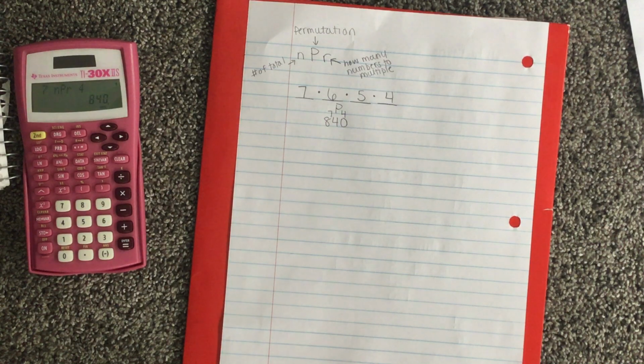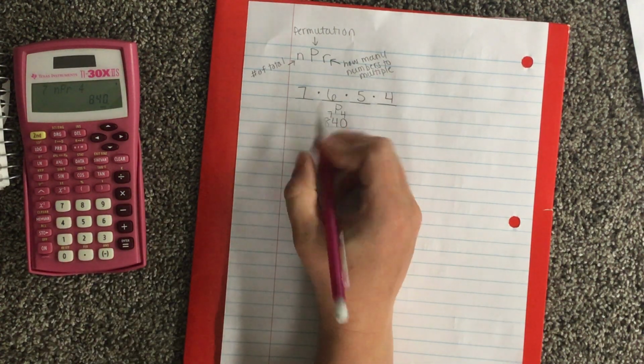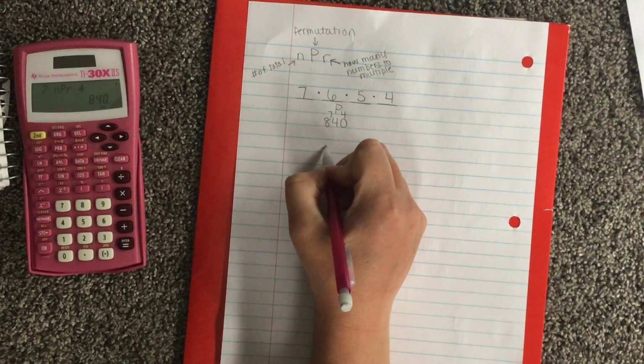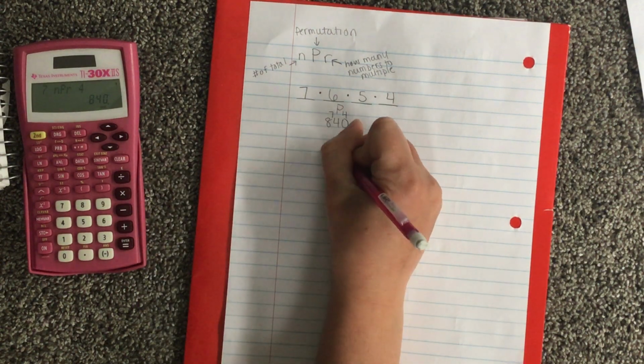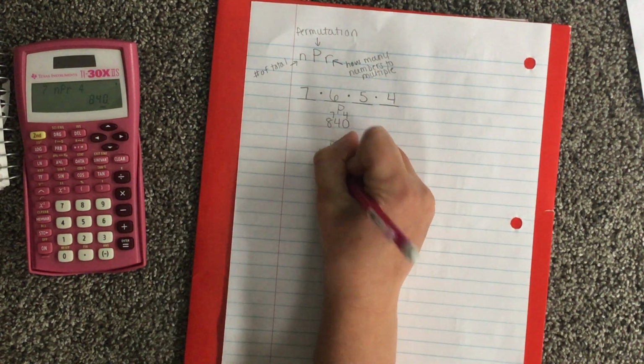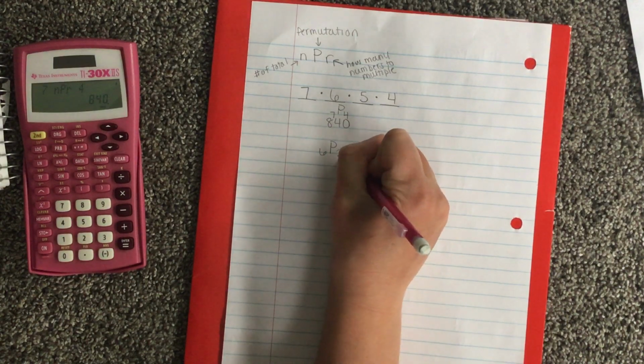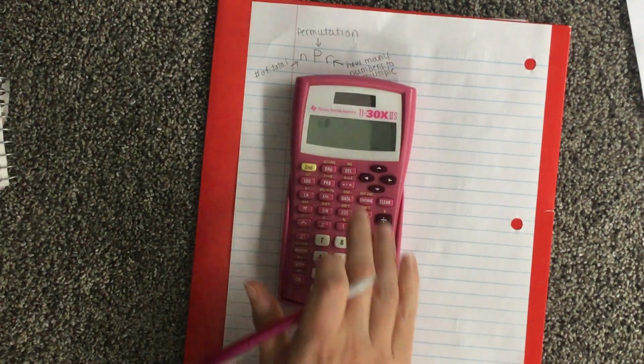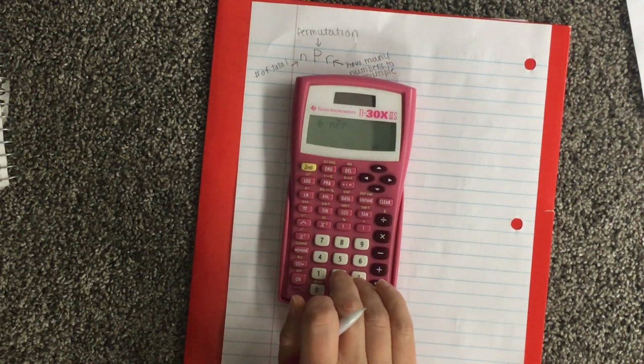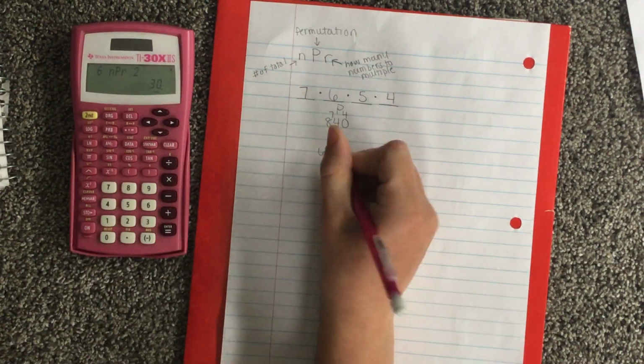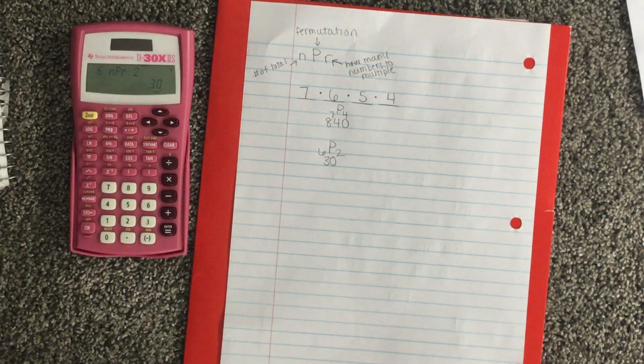Okay, I want you to try. Let's say you have 6 posters and you only want to hang up 2. Try that now. So again, I could write it out visually. I could draw 2 lines and do 6 times 5, or I could write a permutation. There are 6 total posters and we want to use 2. So 6 permutation 2, enter, is 30. There are 30 different ways to hang up those 2 posters.